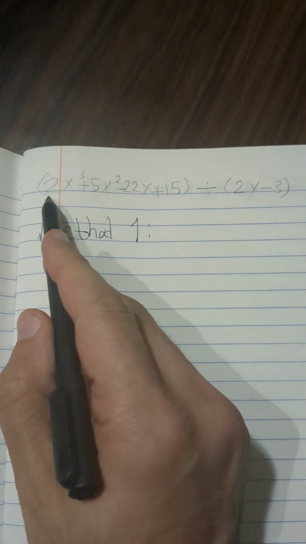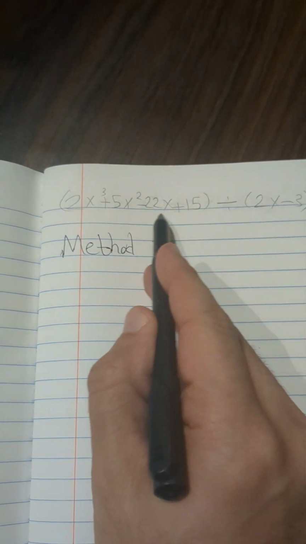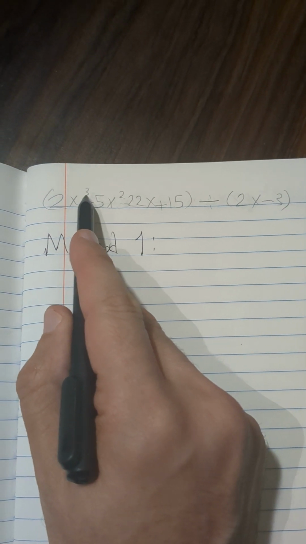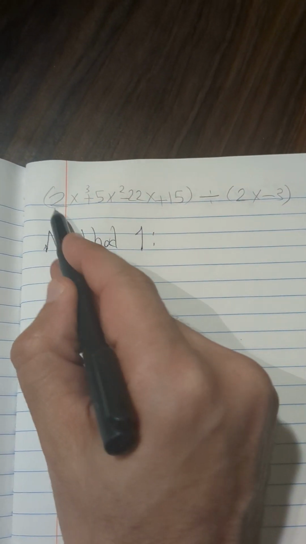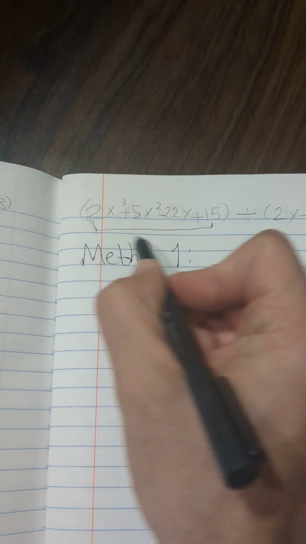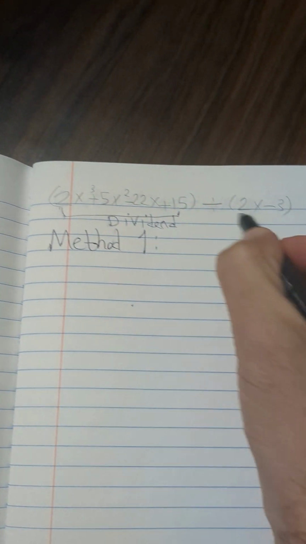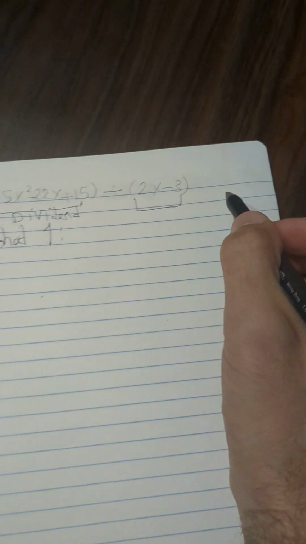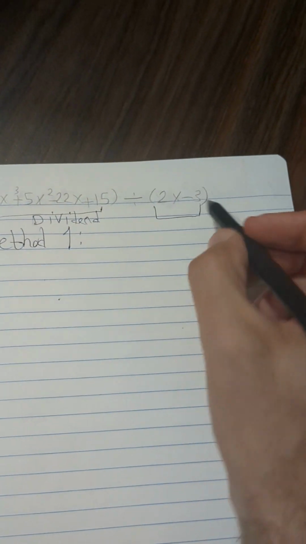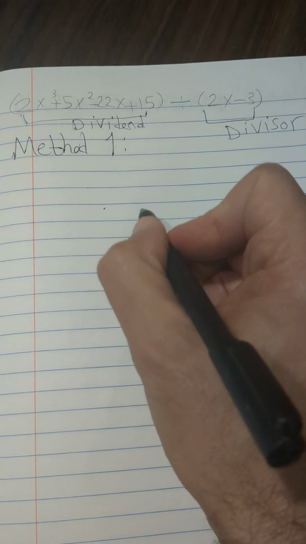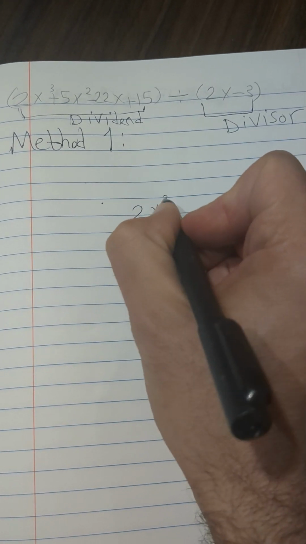the long division method. So this whole expression is a cubic expression because the highest exponent is 3 right here. It's called the dividend. And this expression by which the dividend is divided is called the divisor. And now we are going to start our long division.